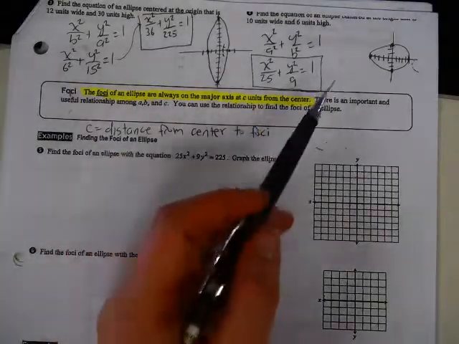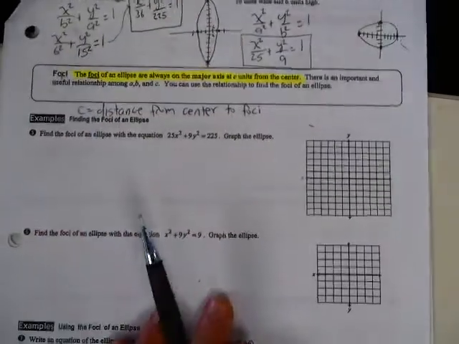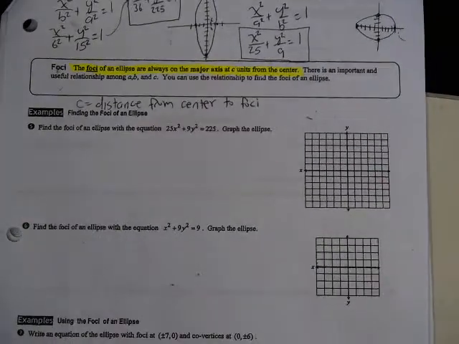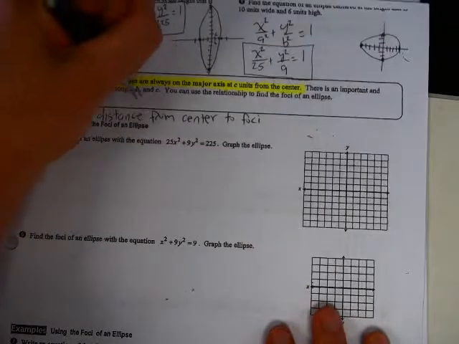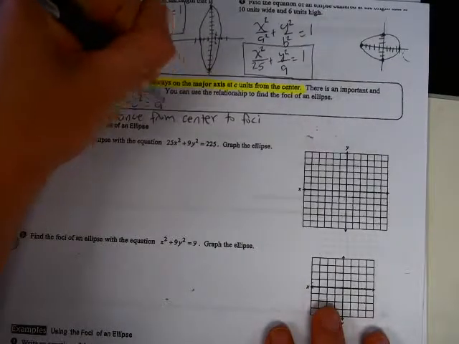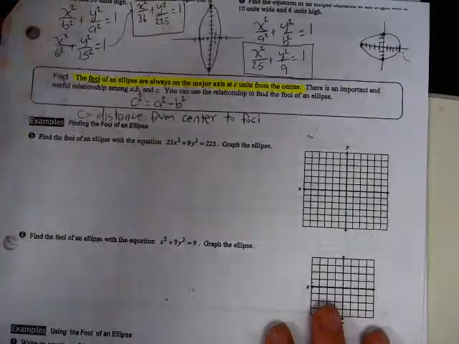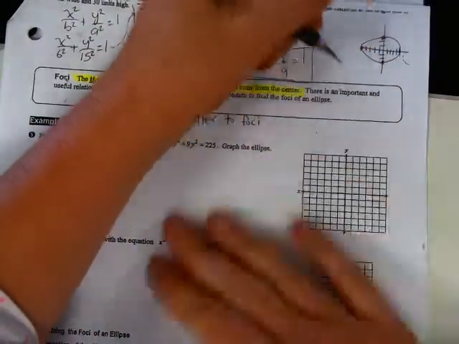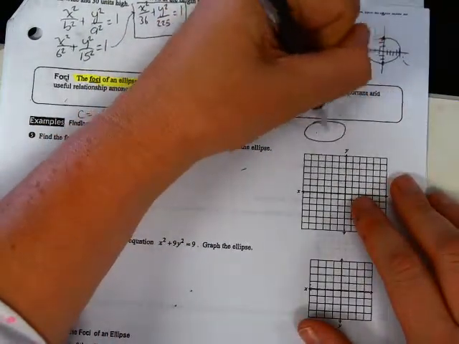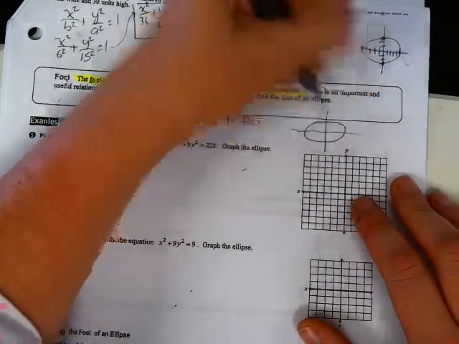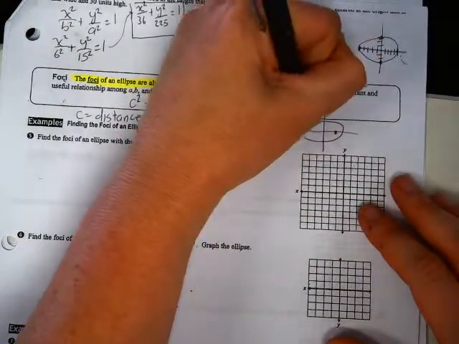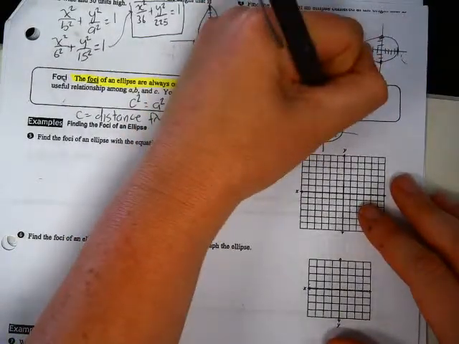So it says there is an important and useful relationship among A, B, and C. You can use the relationship to find the foci of an ellipse. So the formula we're using is C squared equals A squared minus B squared. And I'm going to draw a little picture here. Here's an ellipse. This one happens to have a horizontal major axis. I'm going to draw my foci, F1, F2.